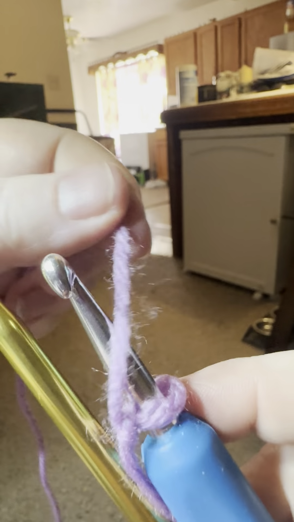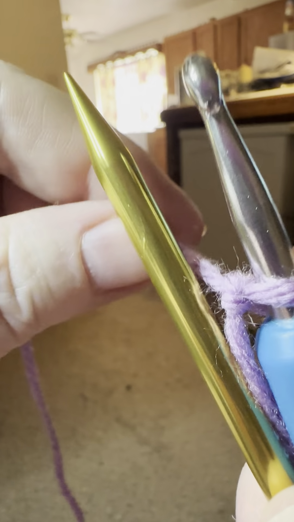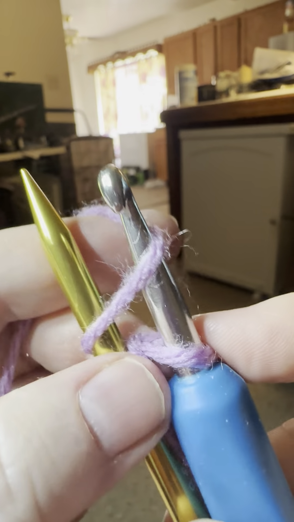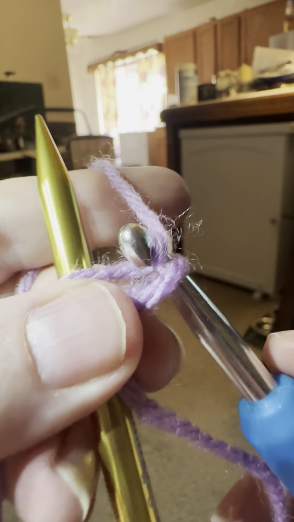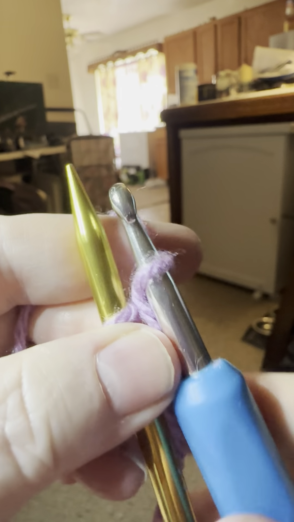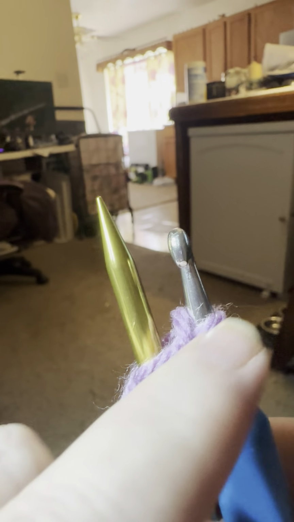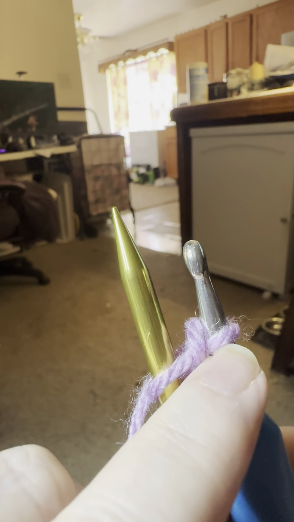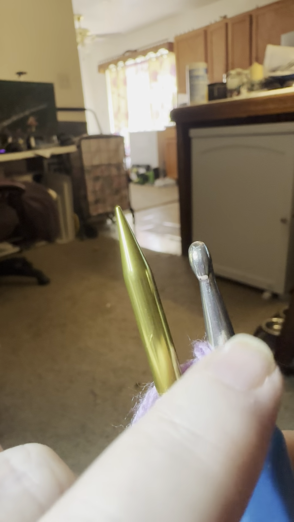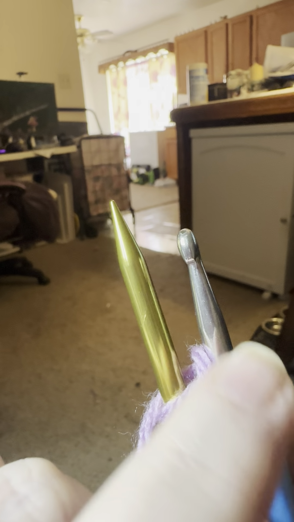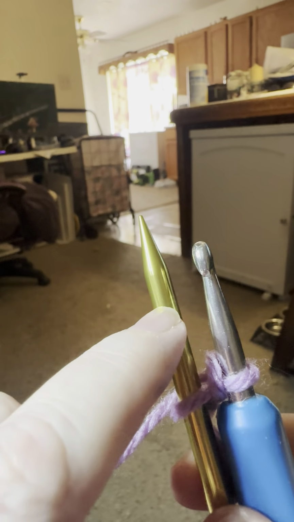You don't want it to come this way and then around to there, because then you're adding a loop. So don't do that. Make sure it goes from the middle and wraps around your hook or your needle, and then you will go through that loop with your crochet hook. And there's your first cast on. Now this one that's over here will be counted as a loop. So when you get to that last front edge stitch, that's going to be your front edge stitch that you're going to add to your needle.